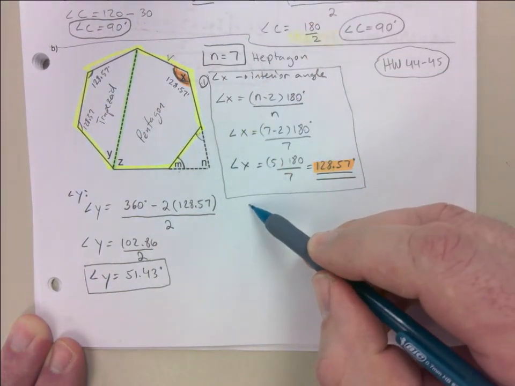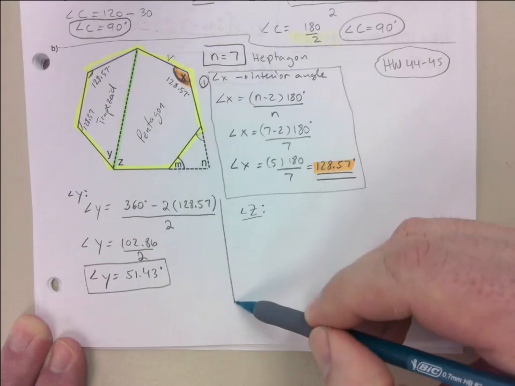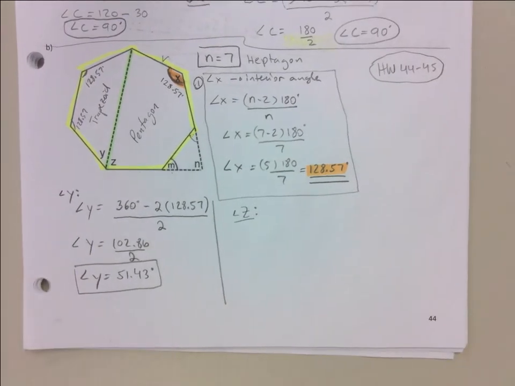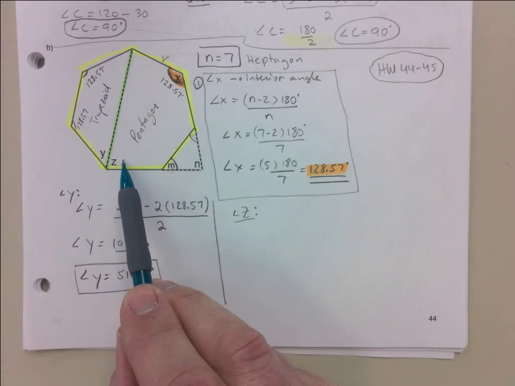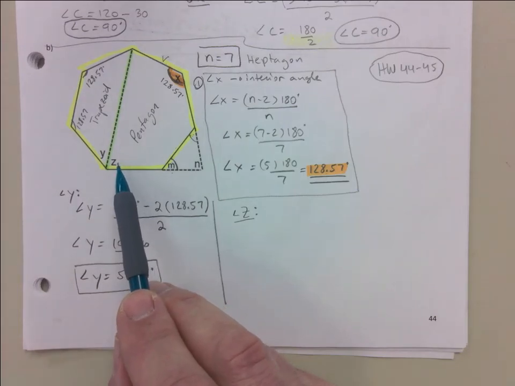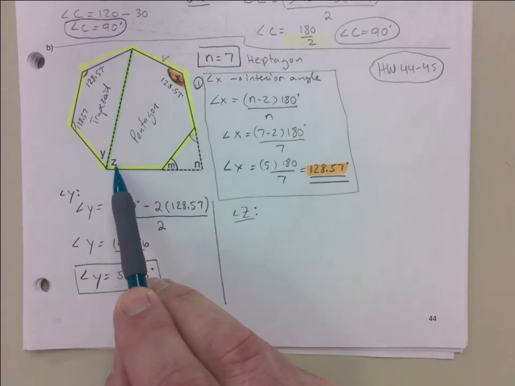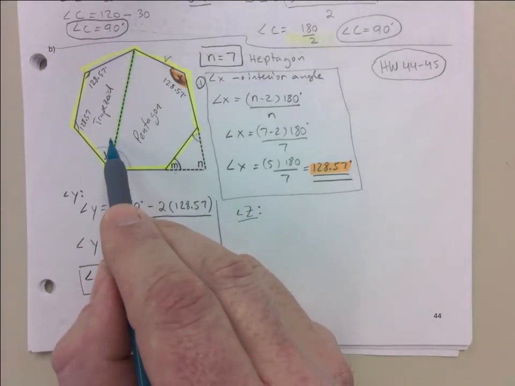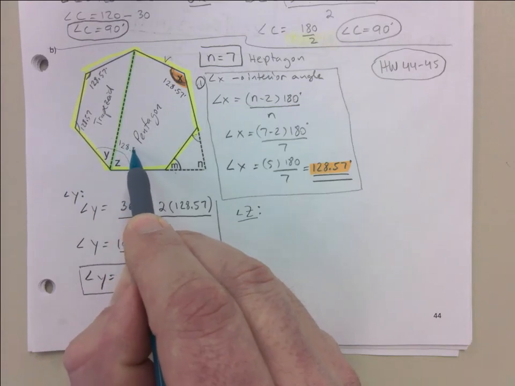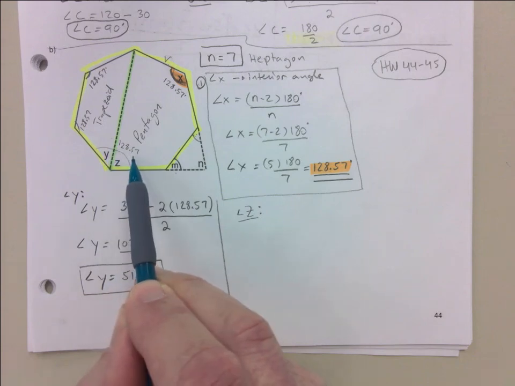So I'm going to do angle Z next. How could I find Z? There are 2 ways of doing that. We know y equals 51.43 degrees, right? We subtract y. So this whole thing is 128.57.